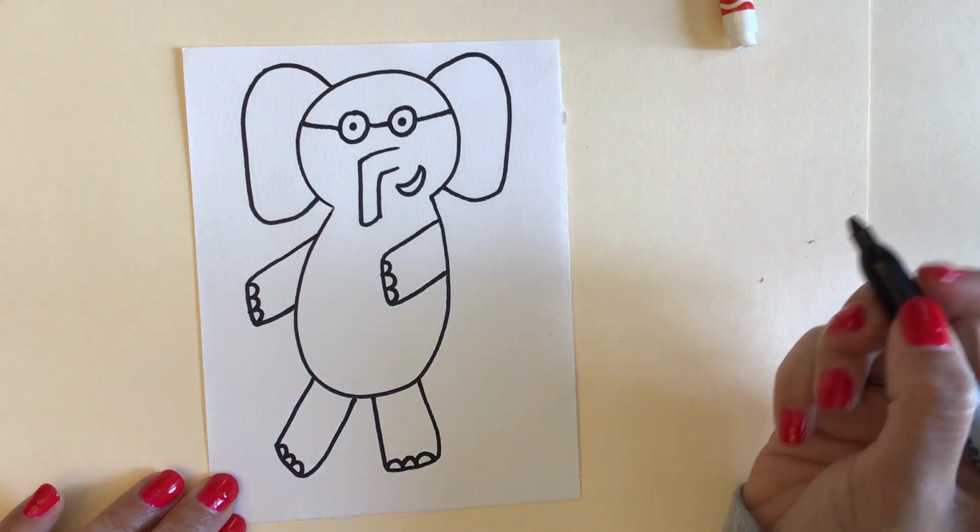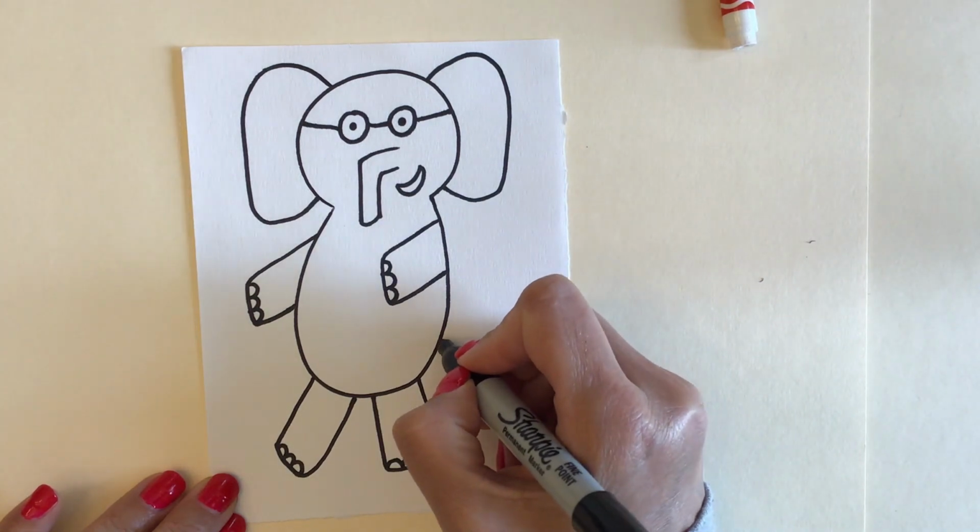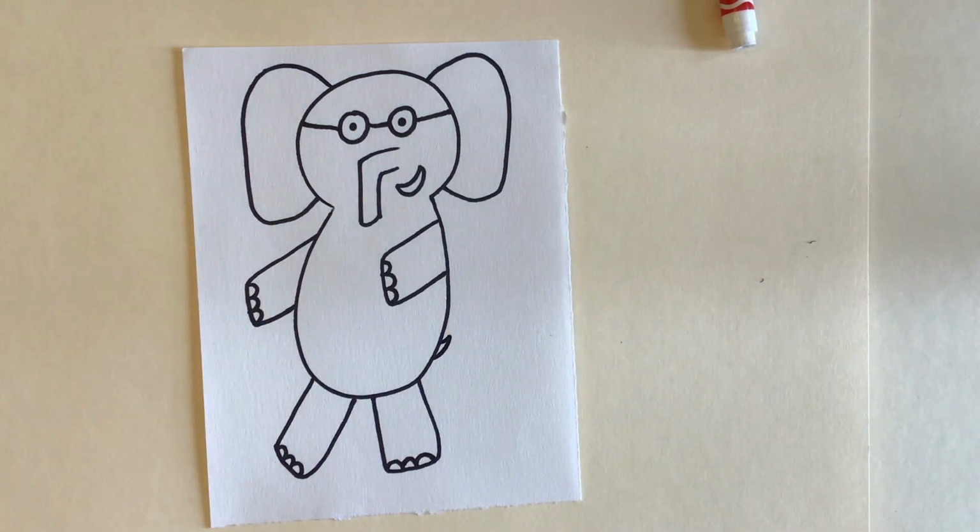The last thing we need to add to Gerald is his tail. So I'm going to make just a tiny little triangle right there on his side for his tail. And that's it, everybody. That's Gerald.